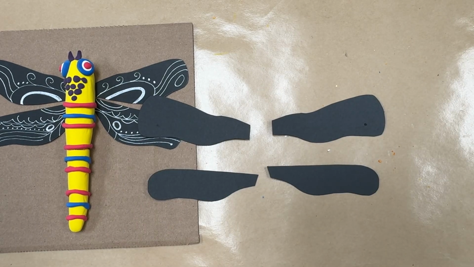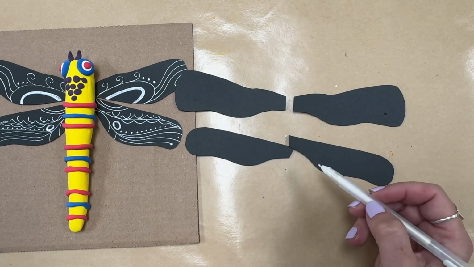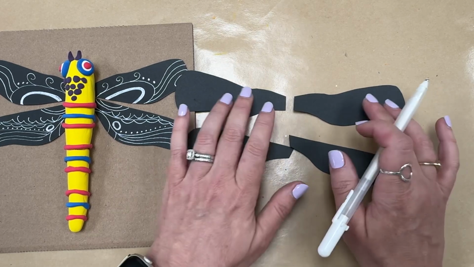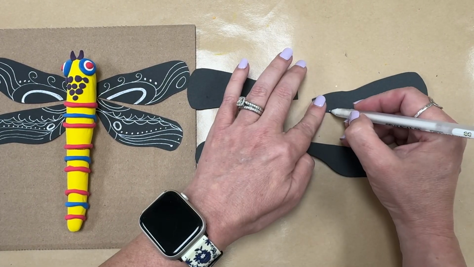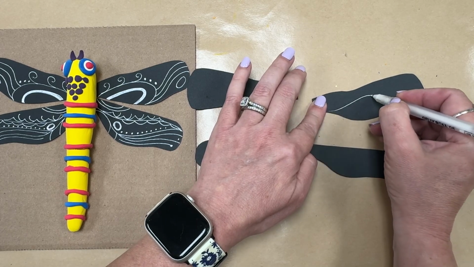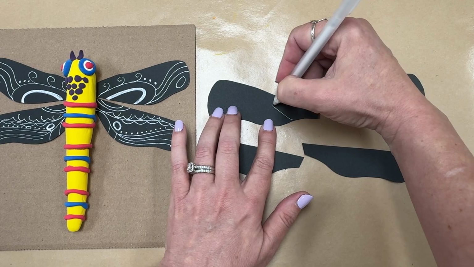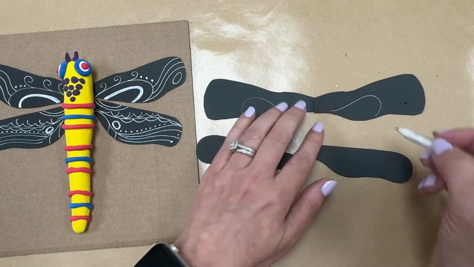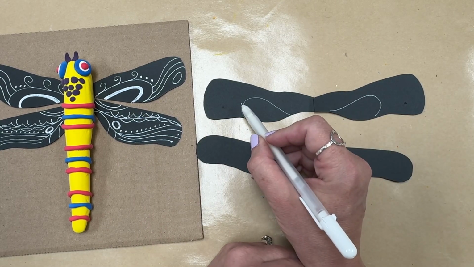Now the next step is to just go inside your wings and make beautiful designs using your white gel pen. Remember, the wings are symmetrical. Symmetrical means they look the same on both sides. So if I put a curvy line that goes like this, then I'll have to make another curvy line that goes in the opposite direction. It's the same, it's symmetrical. So you're going to need to think about that as you're doing it. Make this one and then make whatever you made on that side.